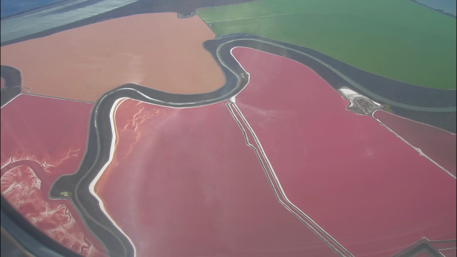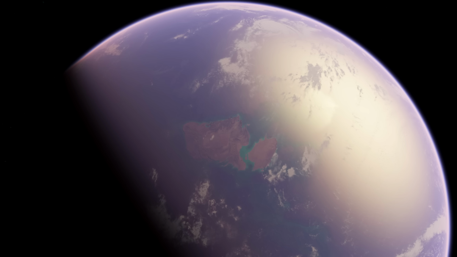Do your research, yeah. This was the pigment that existed on Earth before green chlorophyll dominated. And some life on Earth still uses it today.